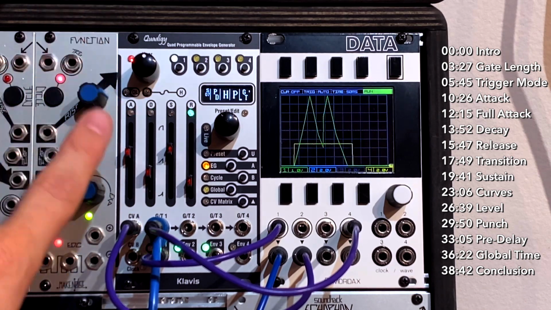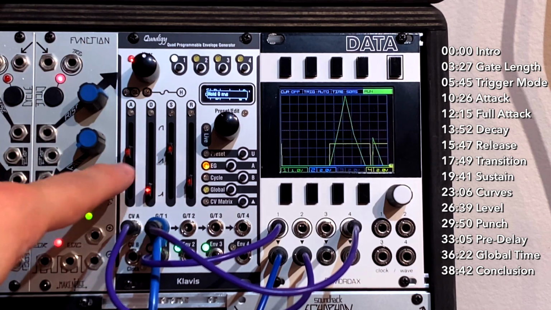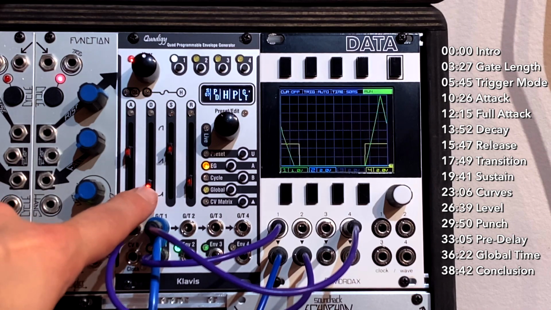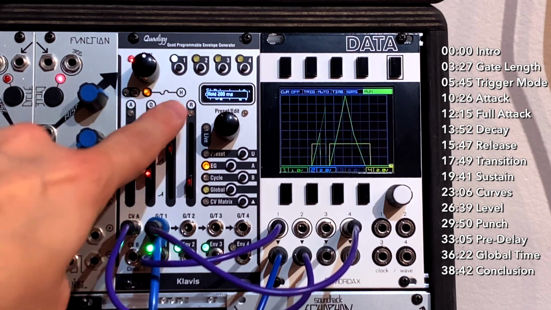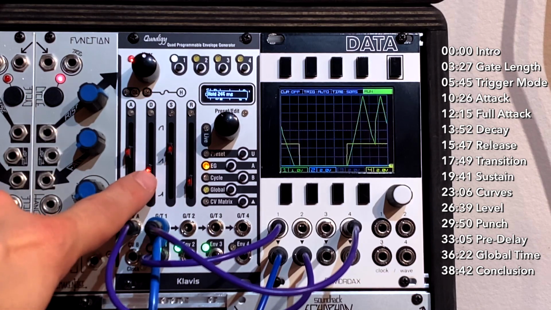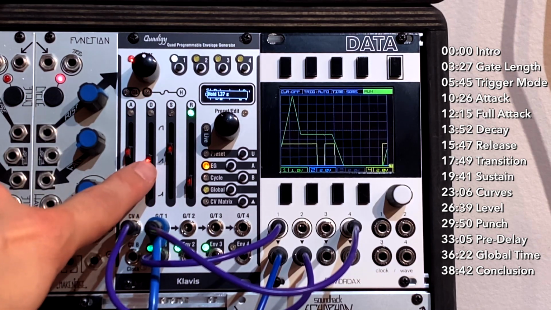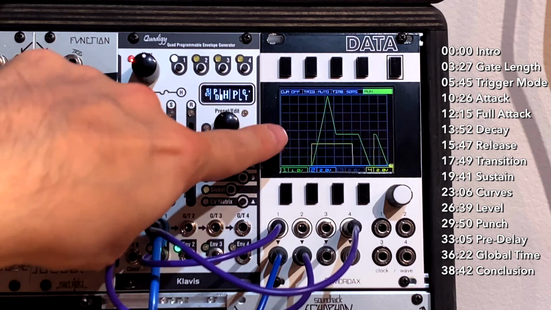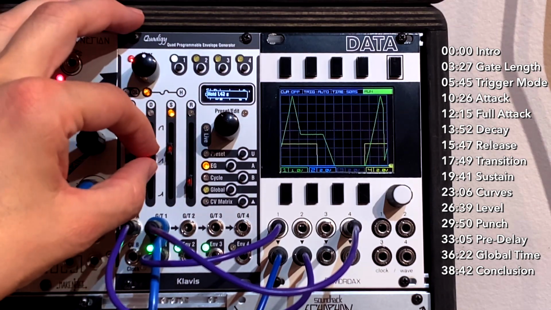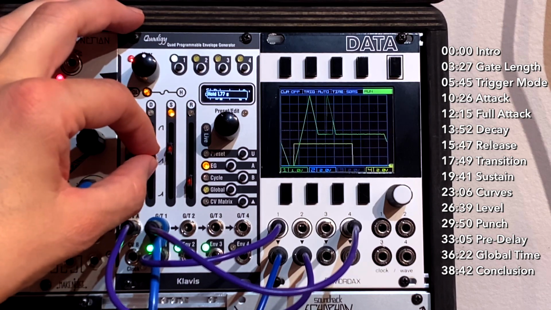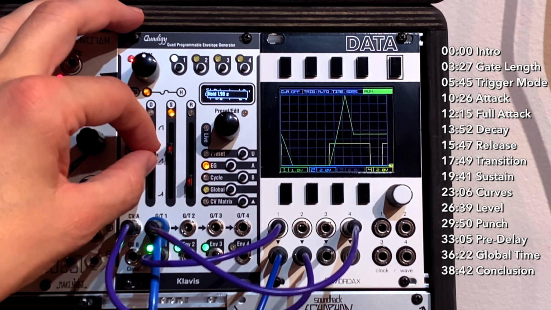By default, hold is 0. So I'm going to pick up 0 down here at the bottom, and I'm going to start raising the hold value. And you can see it's expressed in milliseconds. And at a certain point, my hold gets long enough that I start to have a sustain stage again on my envelope. And I can make it longer or shorter as I like.